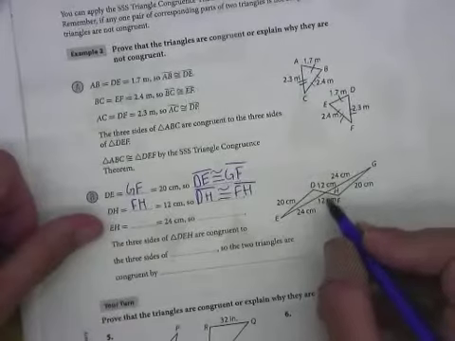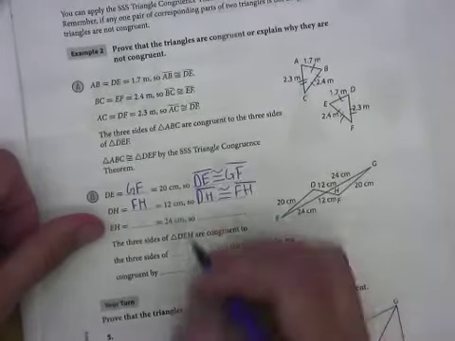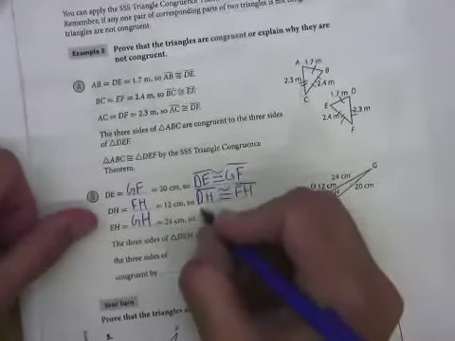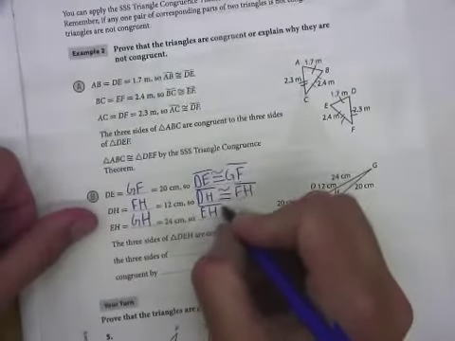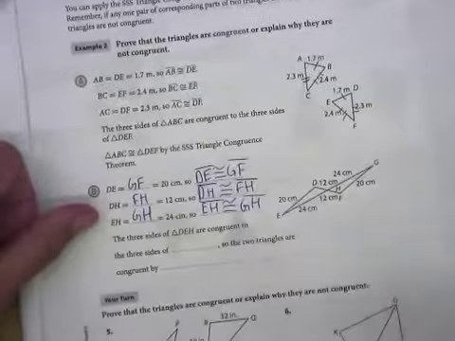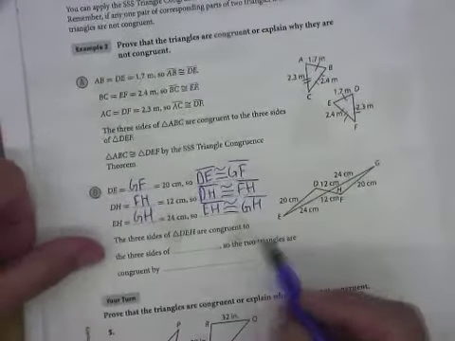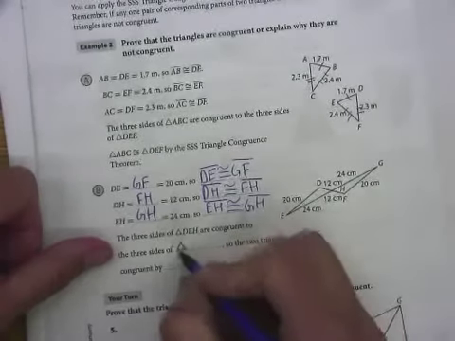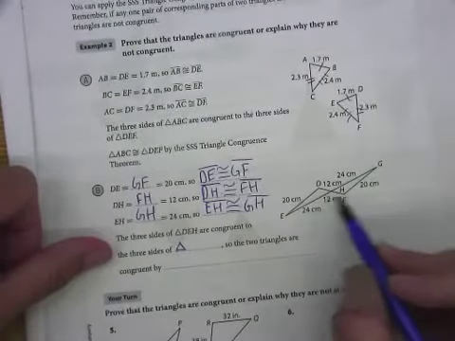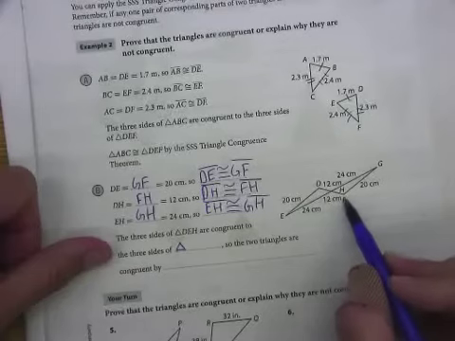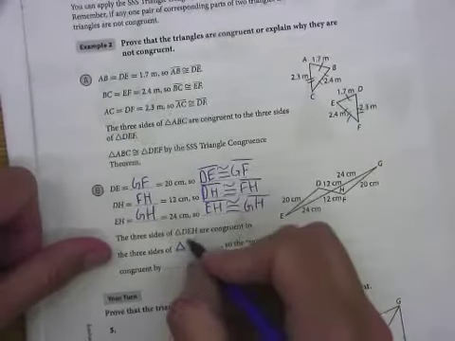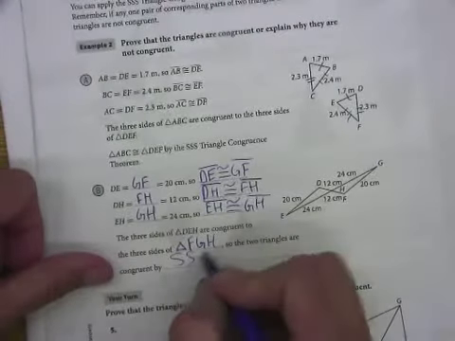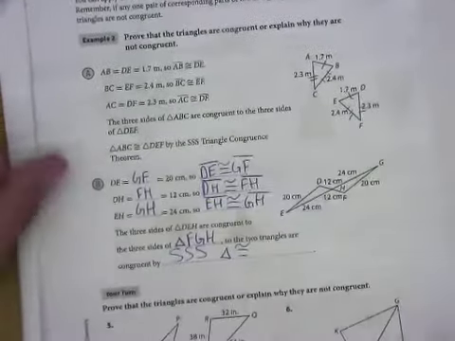Finally, EH equals GH, and they're both 24 centimeters, so that means EH is congruent to GH. So the 3 sides of triangle DEH are congruent to the 3 sides of triangle GFH. So the two triangles are congruent by side-side-side triangle congruence.